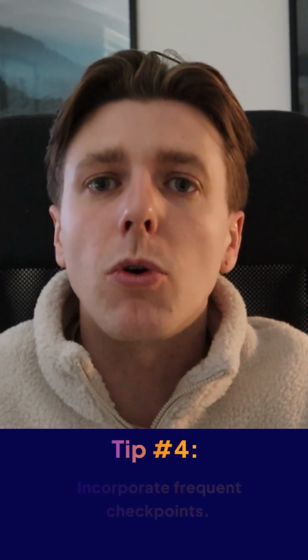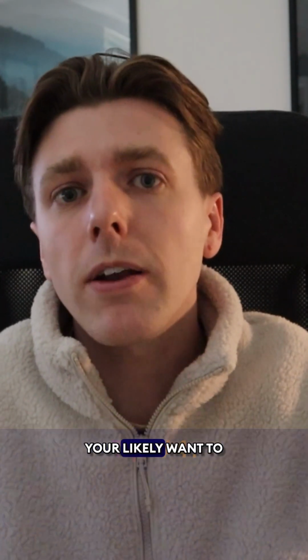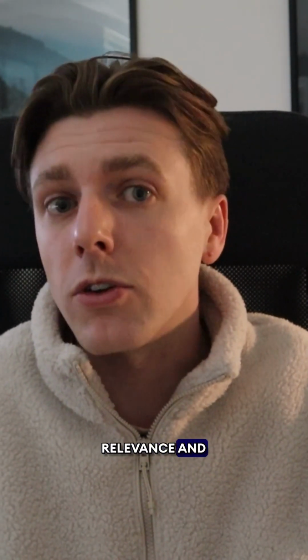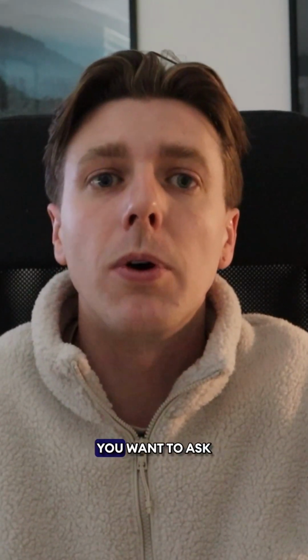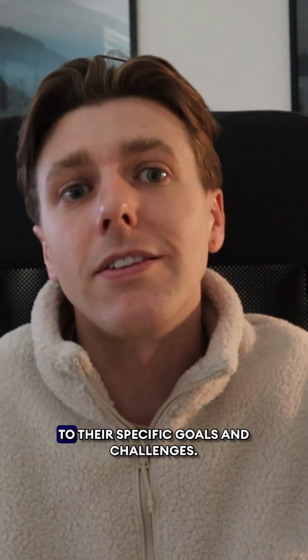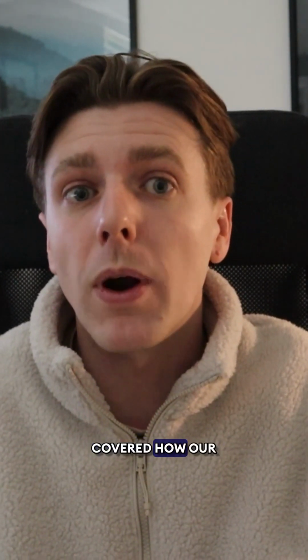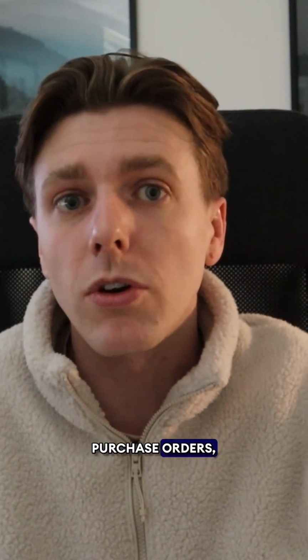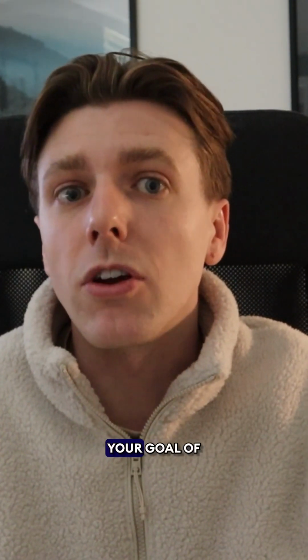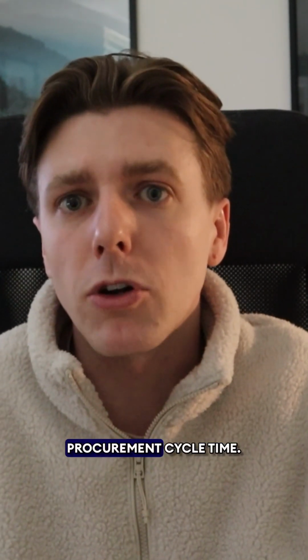Tip number 4 is to incorporate frequent checkpoints. You regularly want to pause to confirm relevance and understanding as you're proceeding through your demo. You want to ask questions that tie back to their specific goals and challenges. An example could be, we've just covered how our system automates purchase orders, but how do you see this fitting into your goal of reducing the entire procurement cycle time?